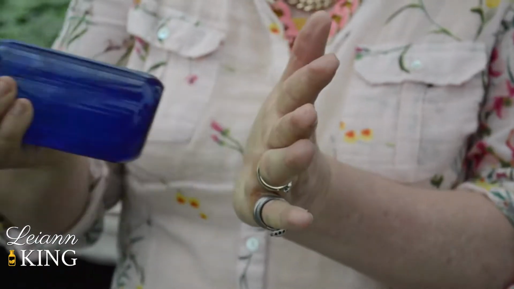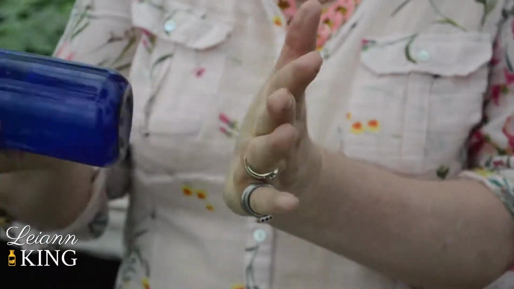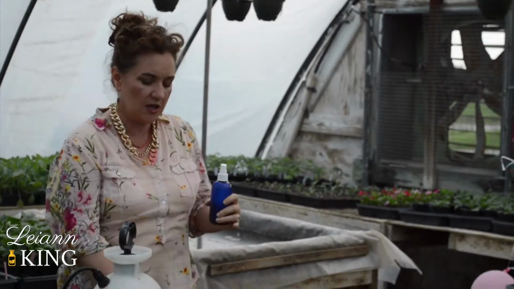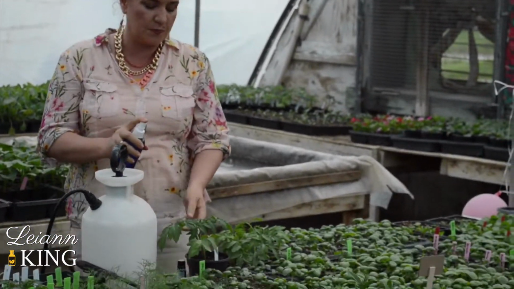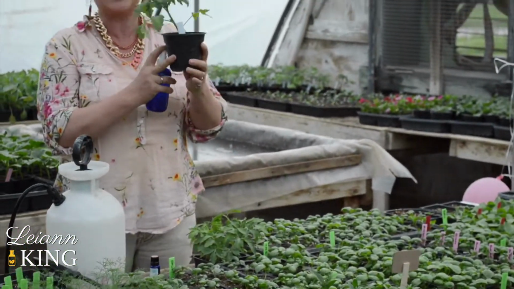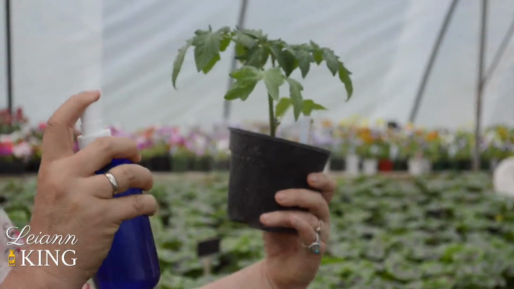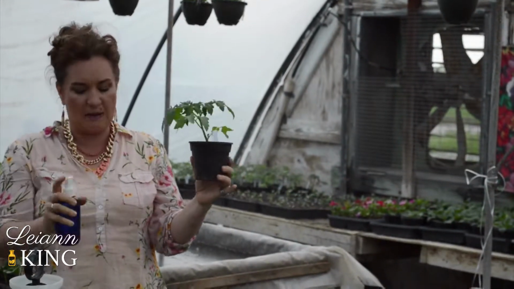I like doing the pounding thing. Remember, I like to pound 100 times. That really gets it mixed in there really good. And then you can just slightly mist your potted plants. So let's say I got a nice beautiful little pot, and I'm just going to mist this little thing, and it is going to be so happy.